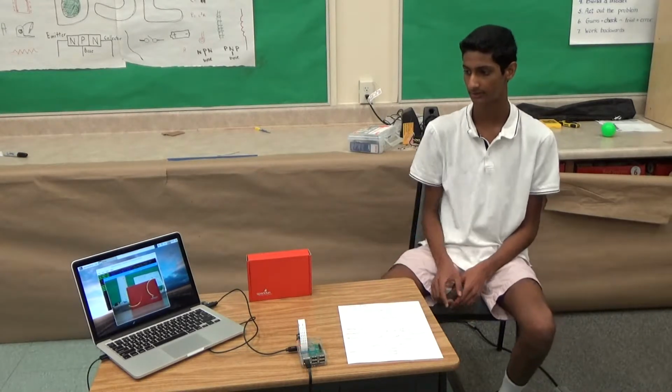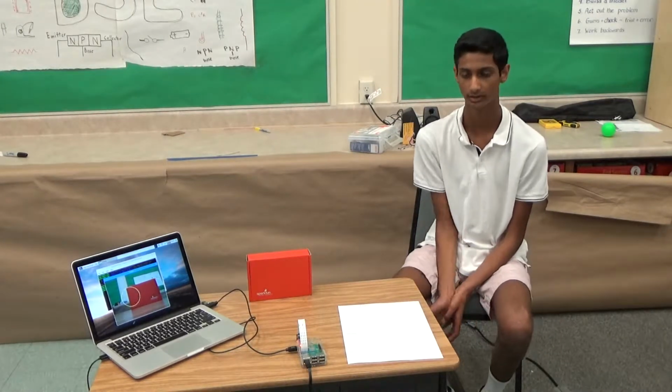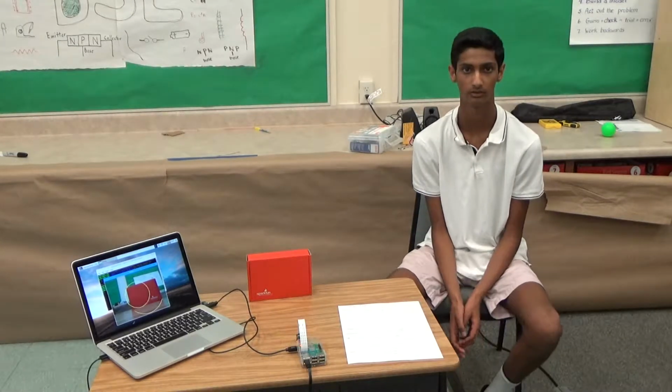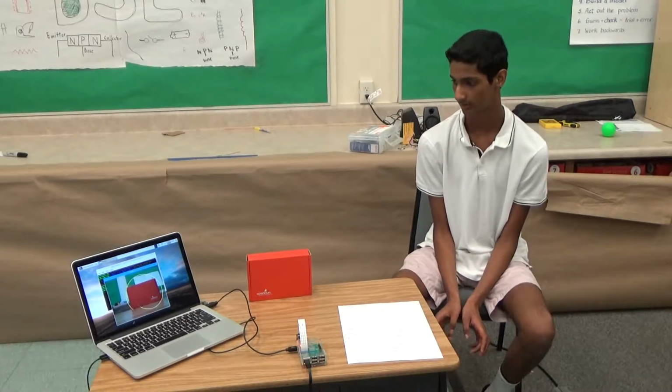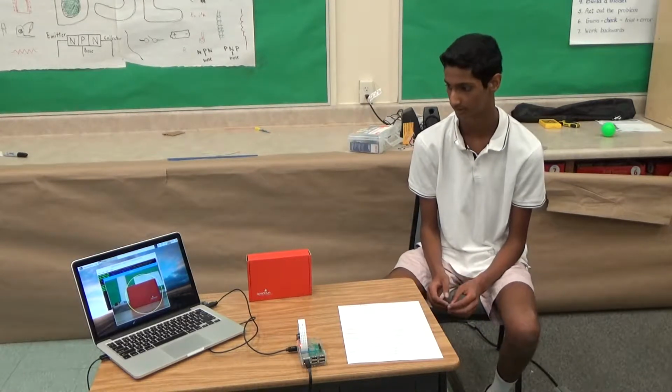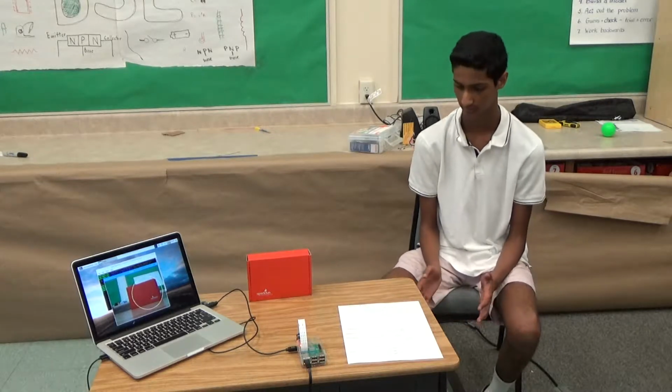So as you can see, what this code does is it sees the biggest red object in the screen, and it will encompass it in the smallest circle possible in order to contain all of the red.